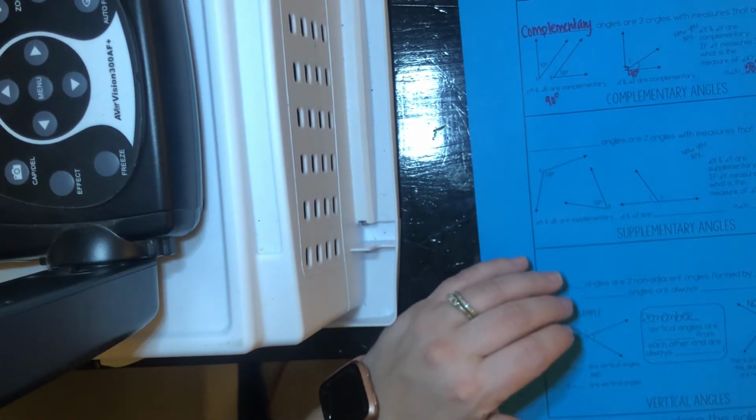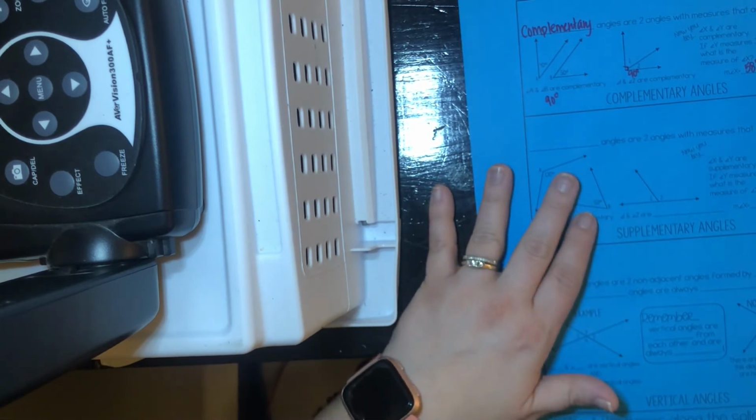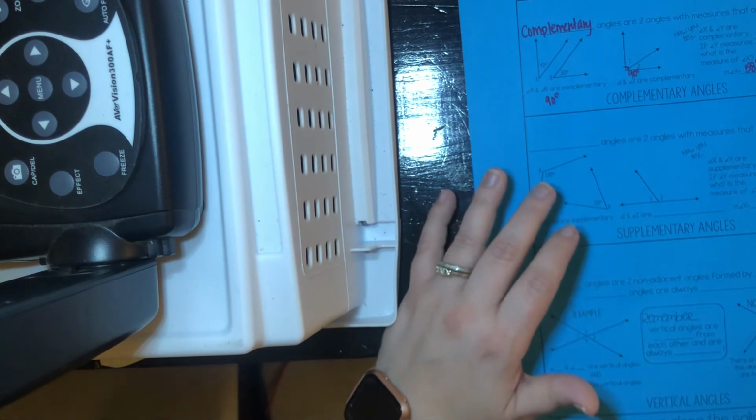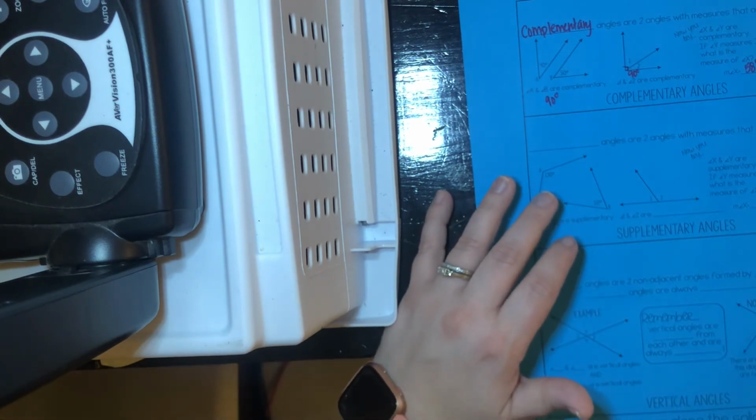Wait, you said 92 minus. 90 minus 32. Because 9 minus 3 is. Right, but you have to borrow and carry.